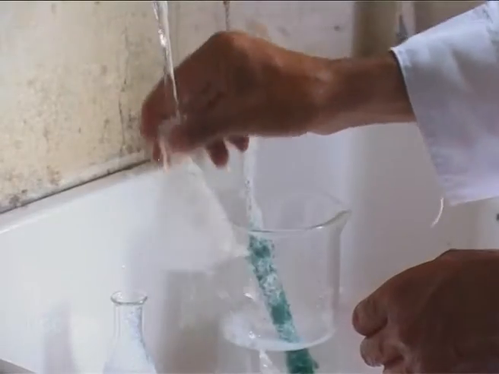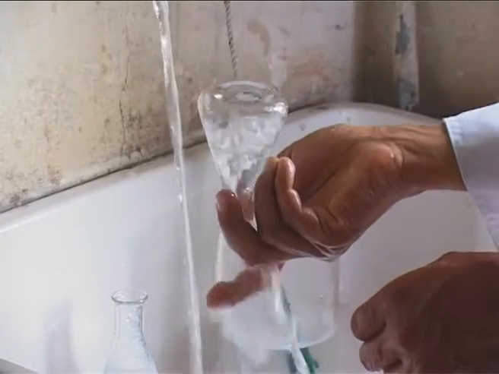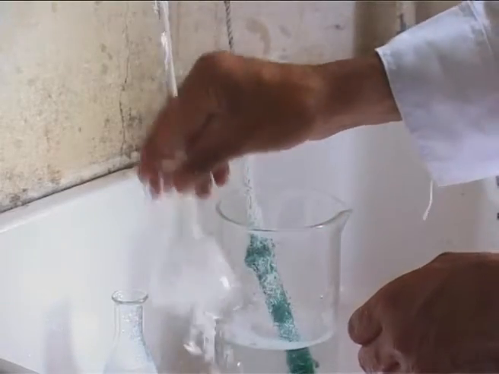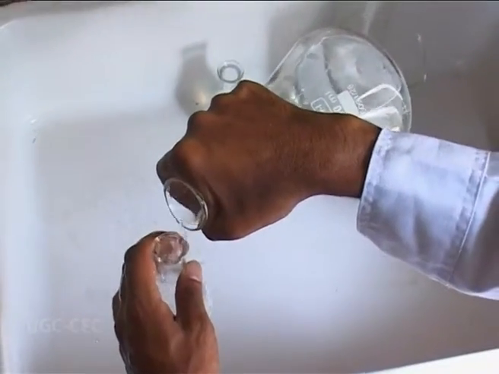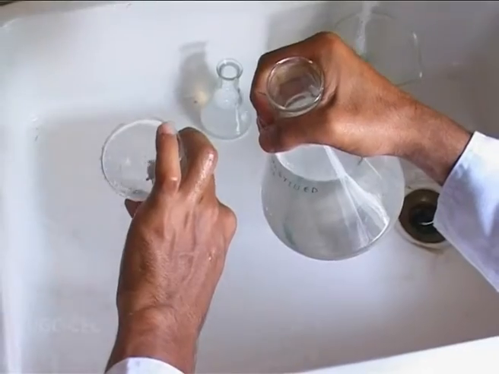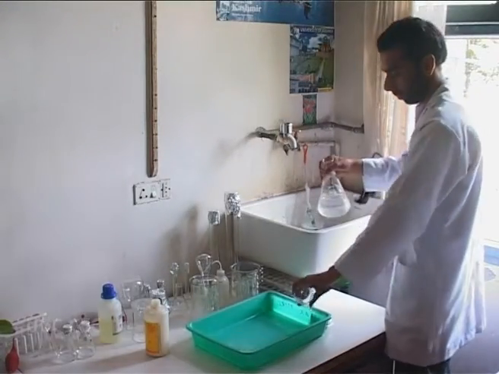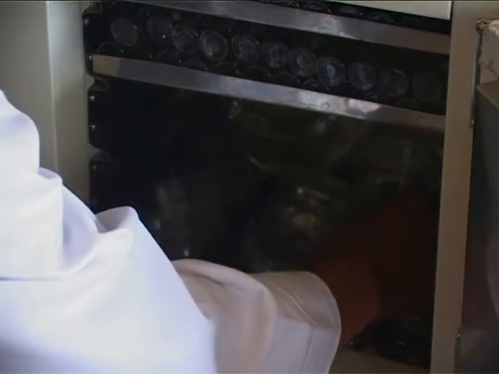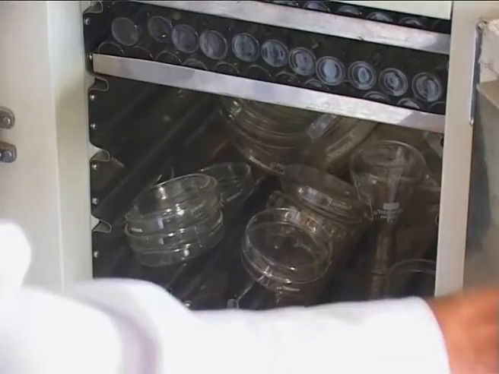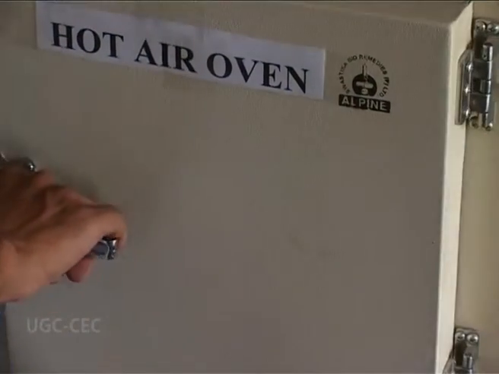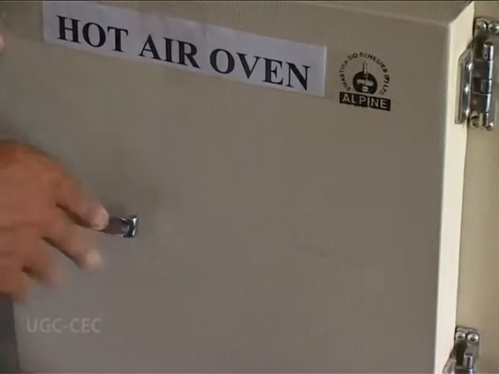Then the glassware is rinsed, first with tap water, followed by washing with double distilled water. After washing the glassware, it is placed in trays. Finally, the glassware is dried in an oven at a temperature of 75 degrees Celsius.